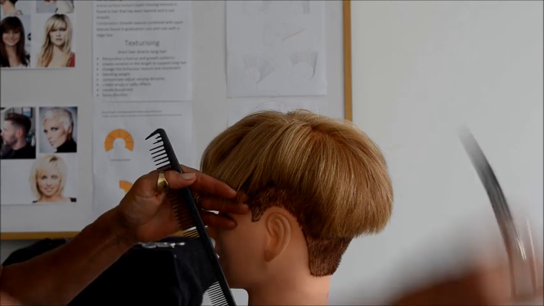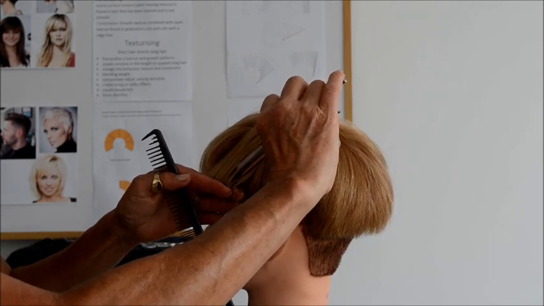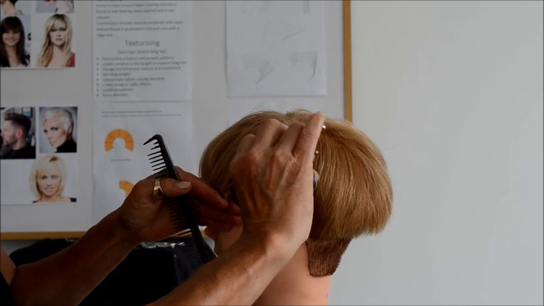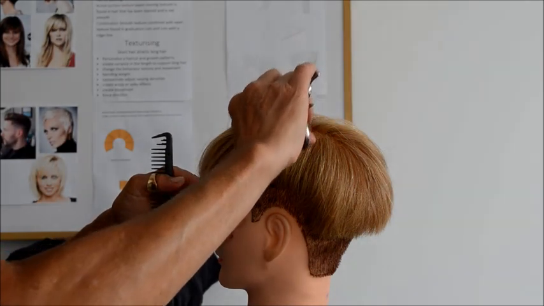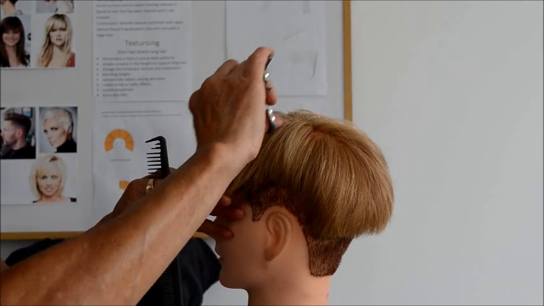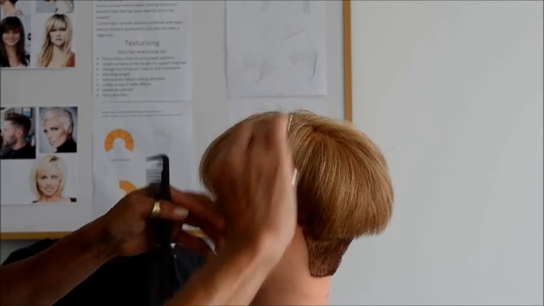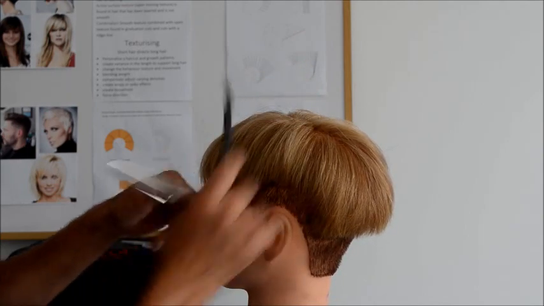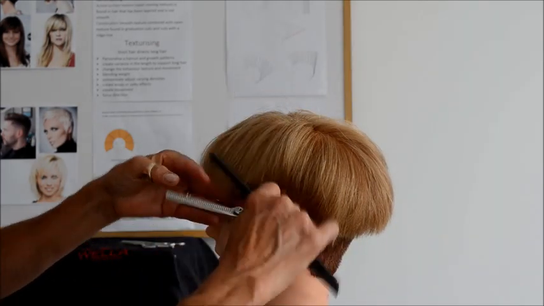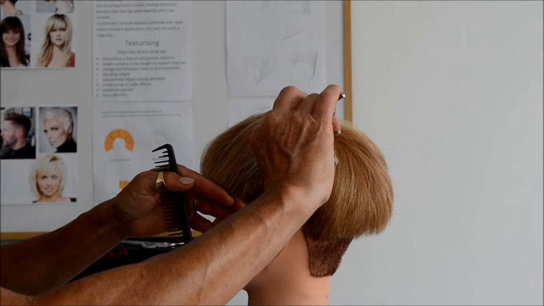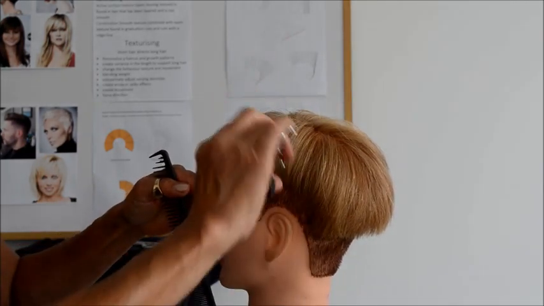Coming in over top with your texturizers, you're going to come on a 45-degree angle to the hair section and you're going to push downward. So you would work down, down, down. So again, on the 45-degree angle, holding onto it on the 45-degree angle, pushing down, down, down.